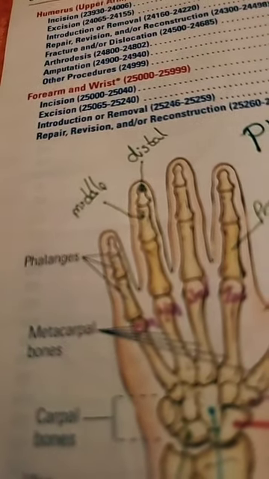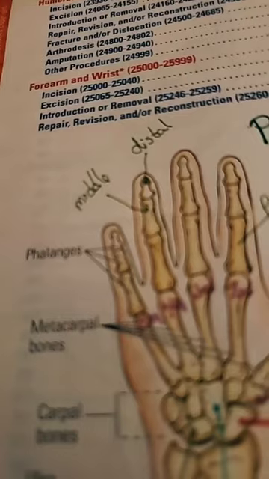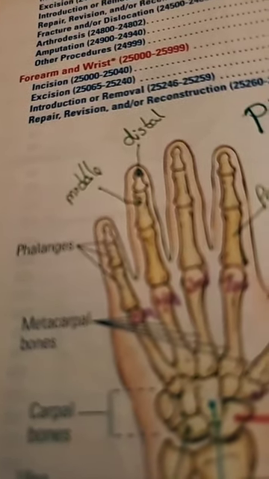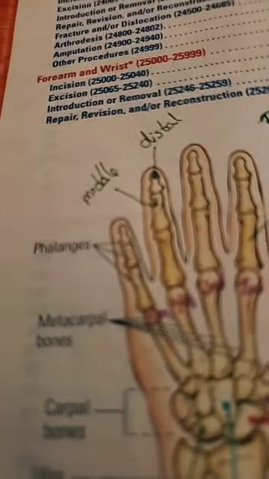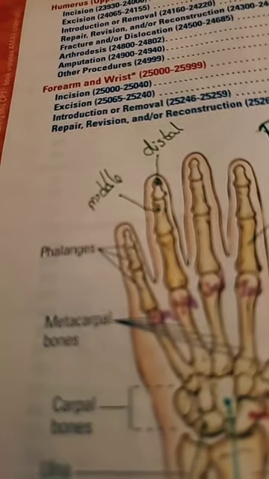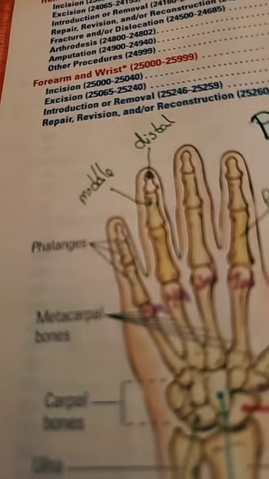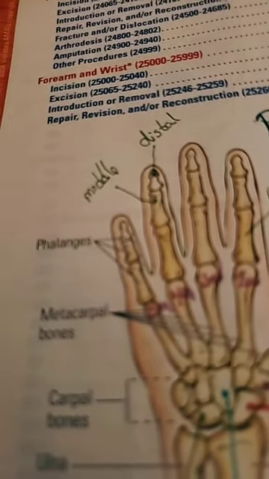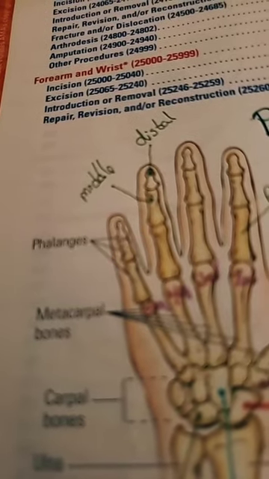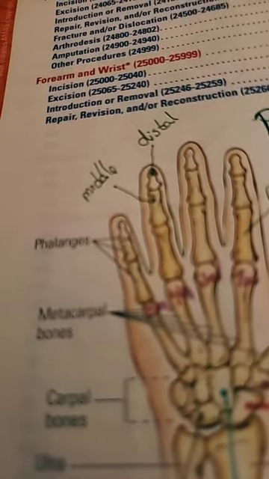Let's see, can I open up my little tracker? Let's see, exam A is what I'm looking for, but I have everything on it. Exam A.